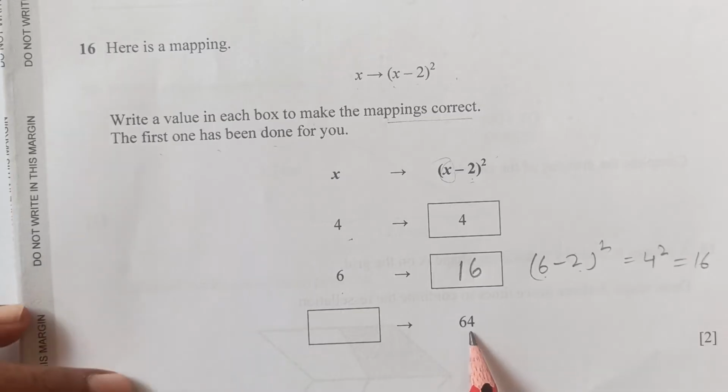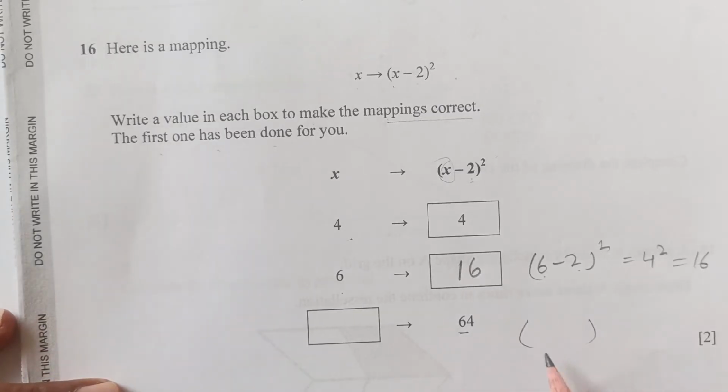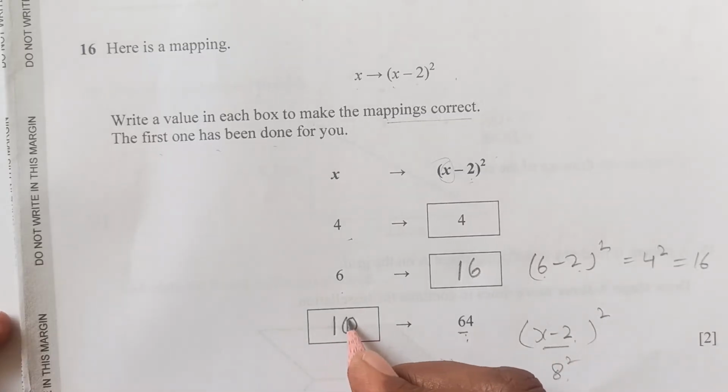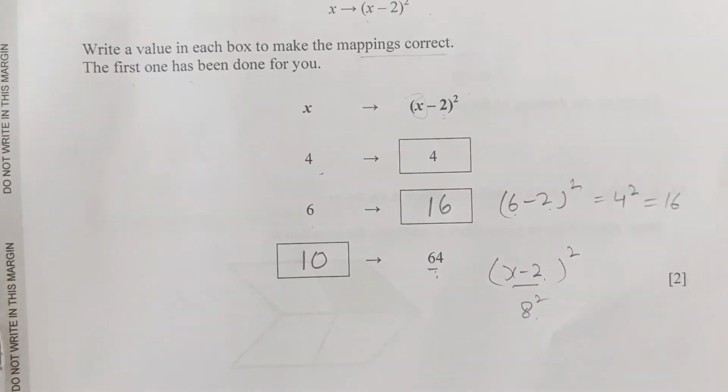So now going back over here, we can just see what number is possible. So it is 64. I'm just using the trial and error method, (x minus 2) squared. So that means this bracket is 8 squared. Then you are going to get 64, and to get this 8, this number should be 10. So 10 minus 2 is 8. So this is the easiest way to do this one.